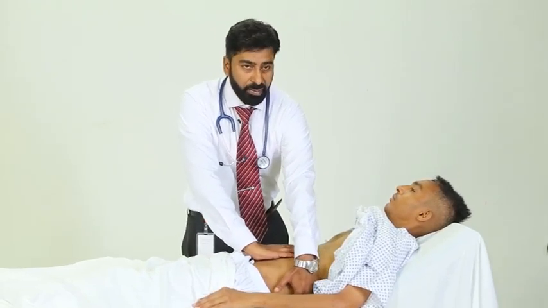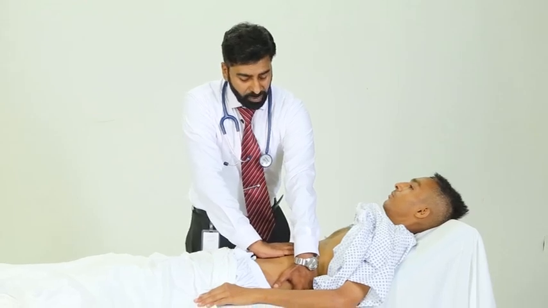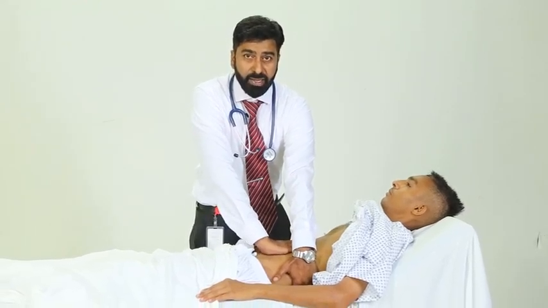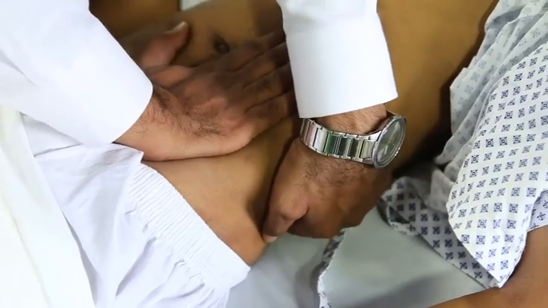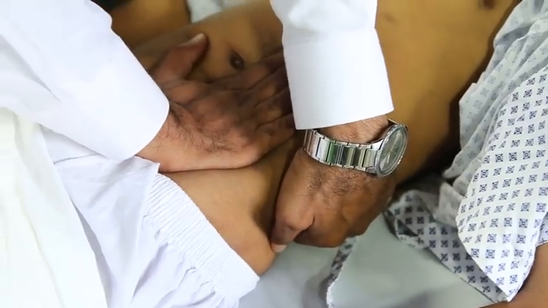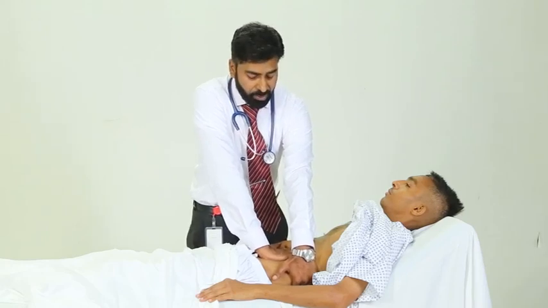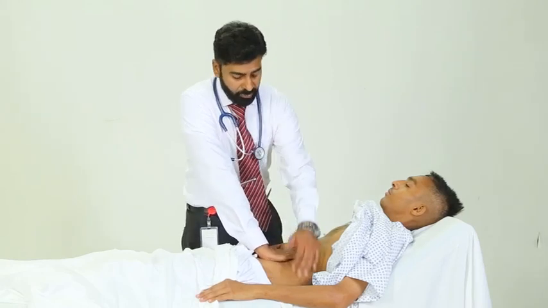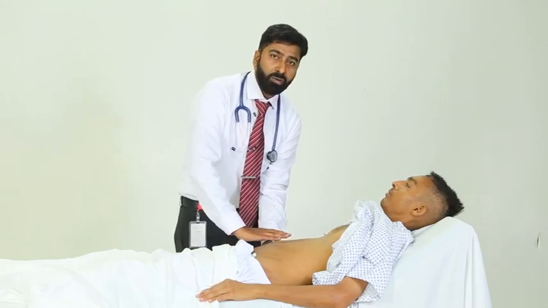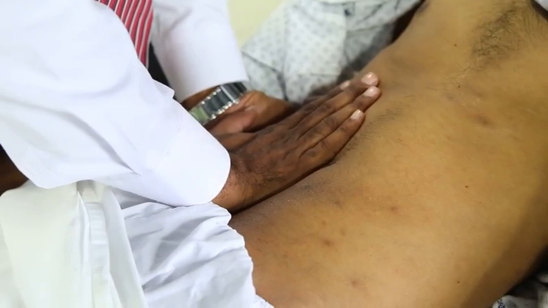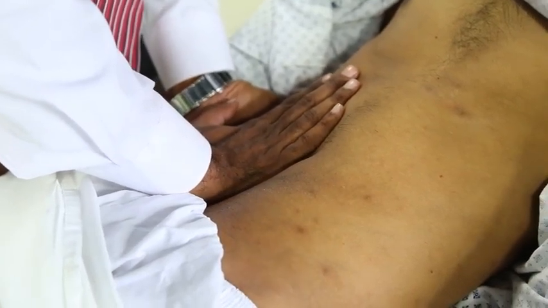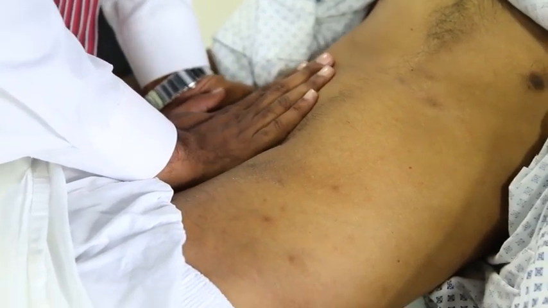Now I am palpating the kidney bimanually. My left hand, or non-dominant hand, is at the back of the patient. I am pulling with my left hand. I am pressing with my right hand. So this technique is called bimanual palpation. Now I am palpating the left kidney. And for the right kidney, again my non-dominant hand is at the bottom of the patient and the right hand, that is the dominant hand, is at the top, and I am palpating bimanually.